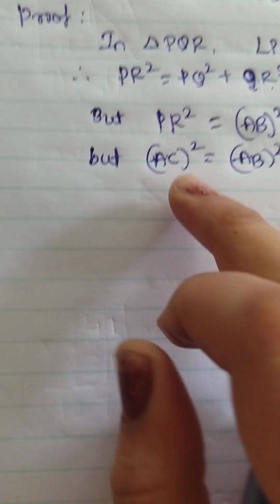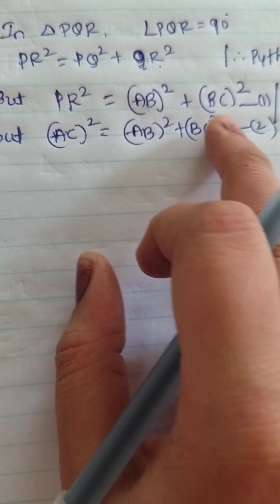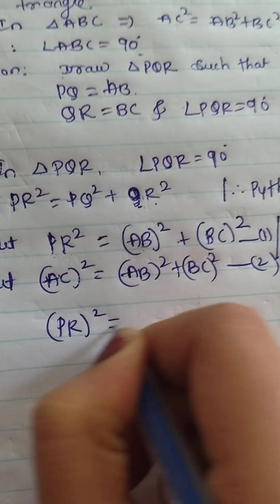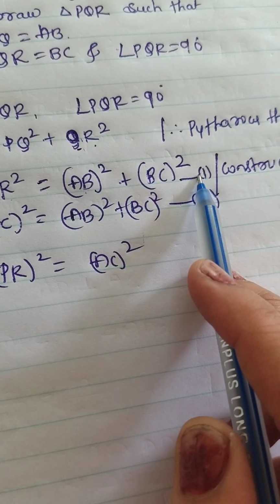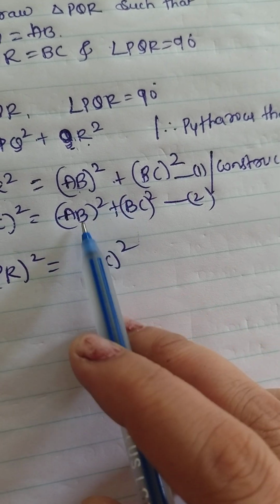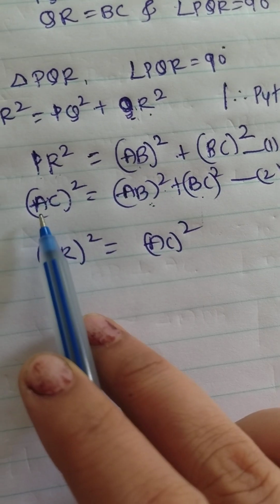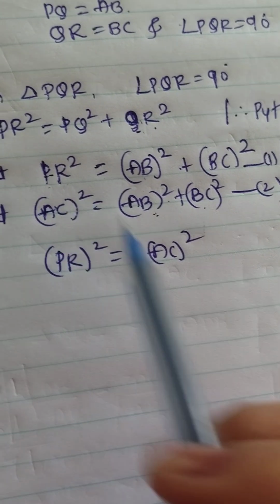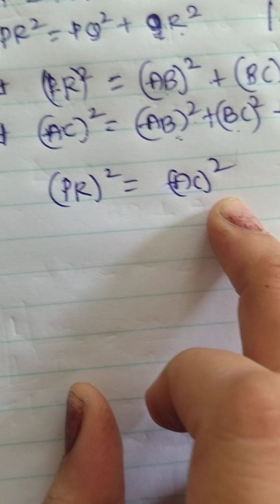Call this equation 2. We know this already, that is AC square is equal to AB square plus BC square. So from 1 and 2, PR square is equal to AC square. Correct? Here AB square plus BC square equals PR square, and here the same AB square plus BC square equals AC square. So PR square and AC square are equal.